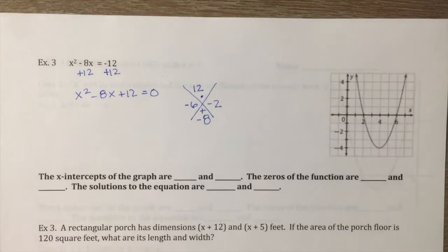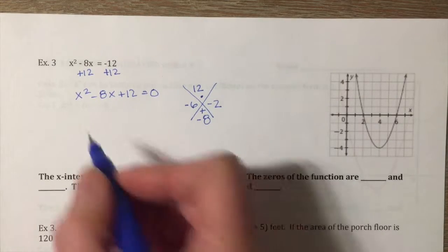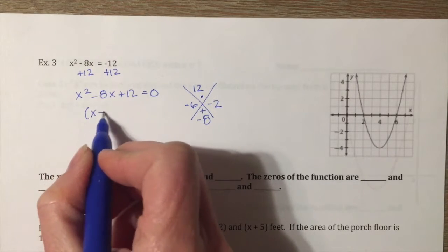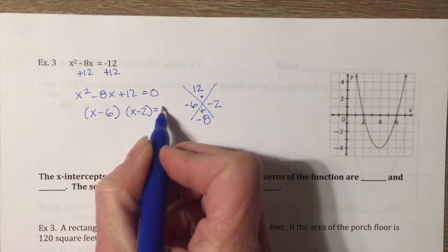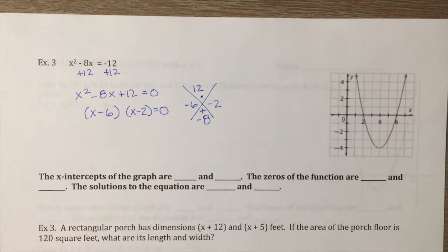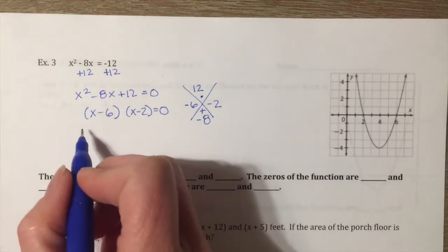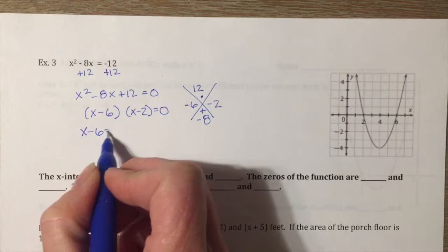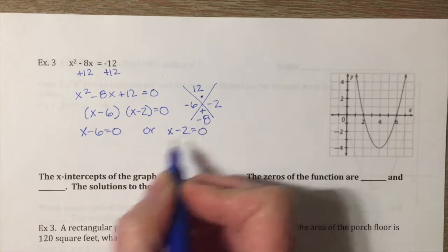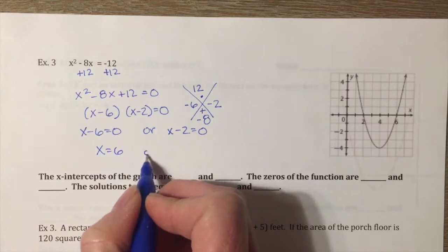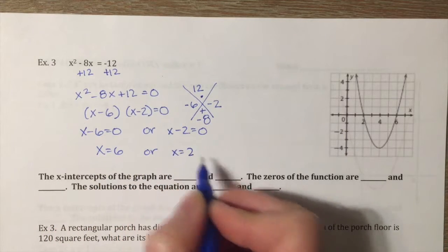Hopefully you're thinking about negative 6 and negative 2. Since my a is 1, I can just write x minus 6, x minus 2 in parentheses. And now I can solve. This is my situation where my a times b is equal to 0. So I know that either the x minus 6 equals 0 or the x minus 2 is equal to 0. So x equals 6 or x equals 2.